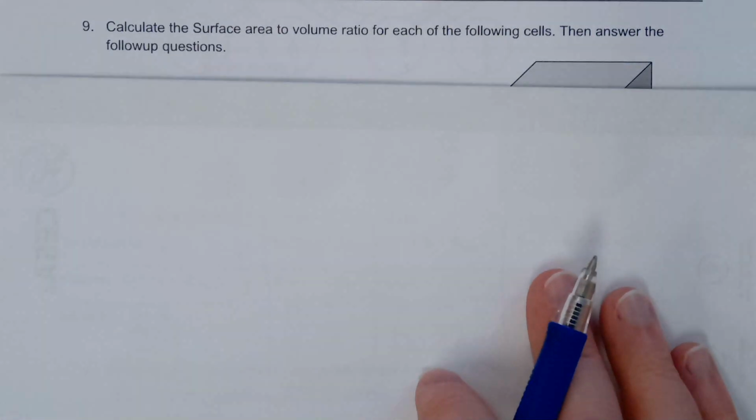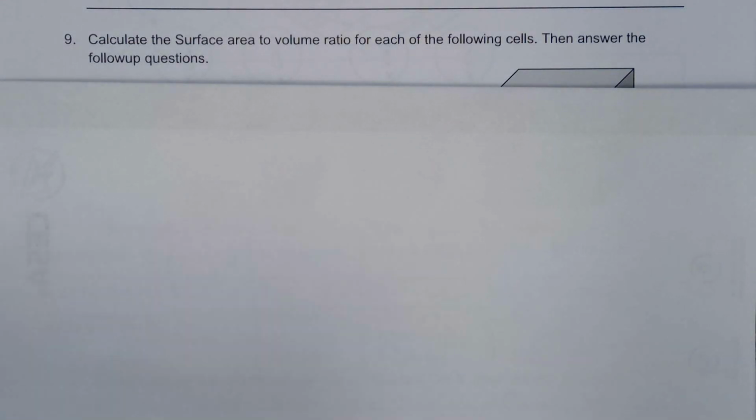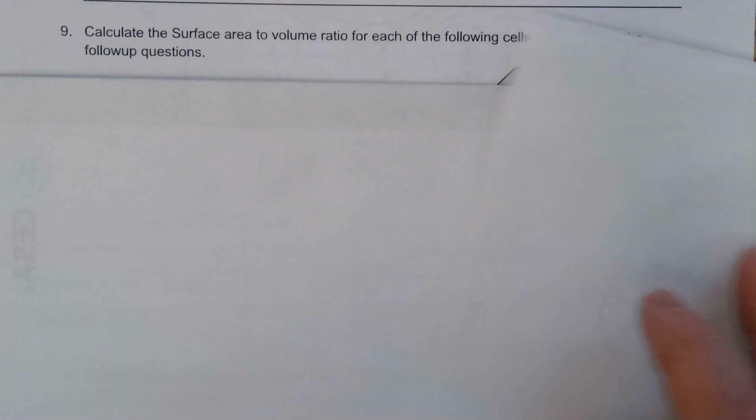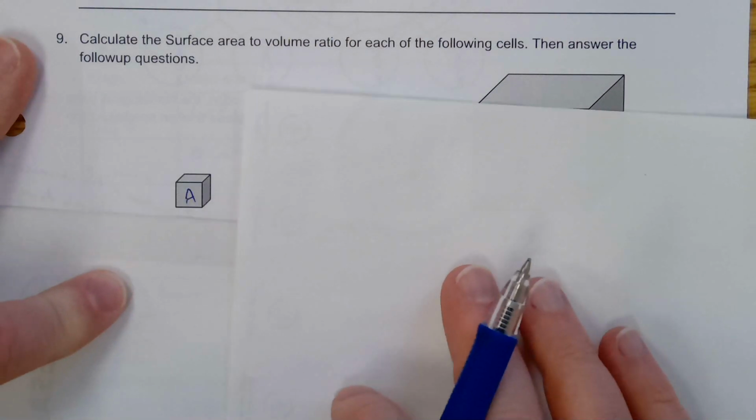Now, question number 9 asks you to calculate the surface area to volume ratio for each of the following cells, then answer the follow-up questions. Now, this question seems really intimidating at first, and part of the reason is because I'm asking you to do some math in the review. On the quiz, there is no math asked of you. All you need to do is compare the numbers and read the diagram and the data table to figure out the answers. But for the quiz review, I like to make it a little more challenging so that we have a little bit more to do.